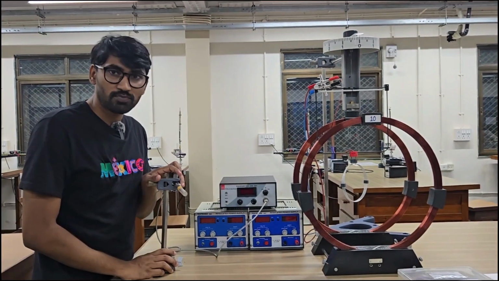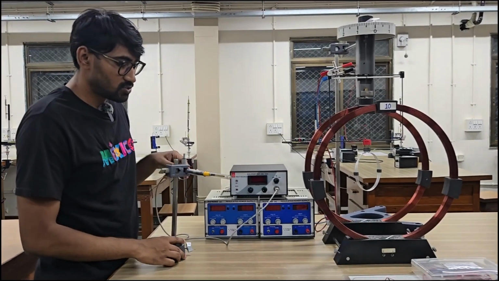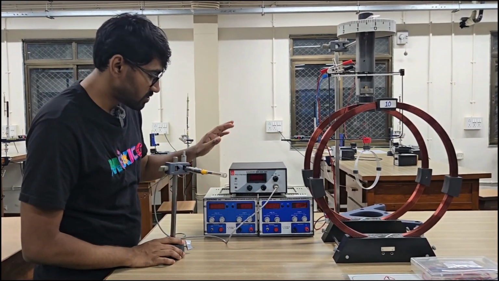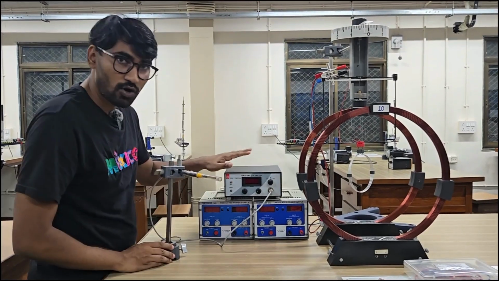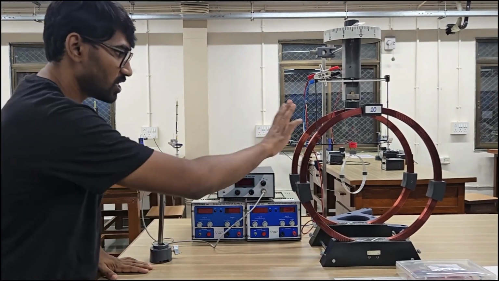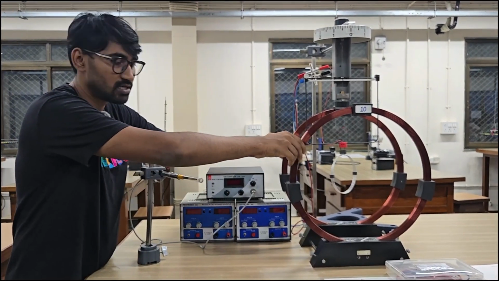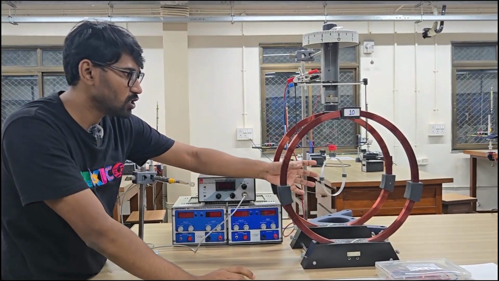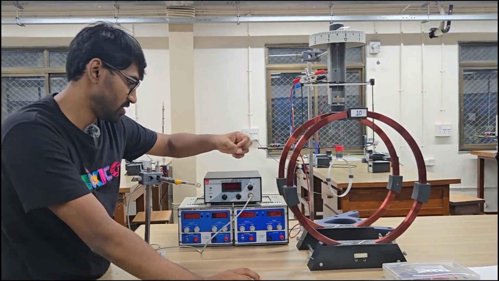So let us now look at the equipment that is being used in the experiment. So this is the Hall probe, this whole setup. So basically the probe is the upper part, and we have a power supply, and we have a Gauss meter. We have this Helmholtz coil. These large coils are the Helmholtz coil, and this smaller coil you are seeing is the small coil that we will use to see the magnetic field.